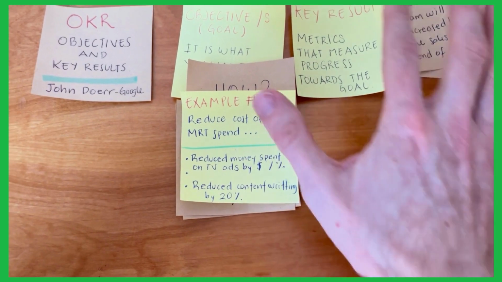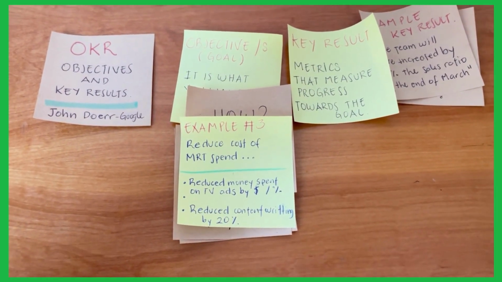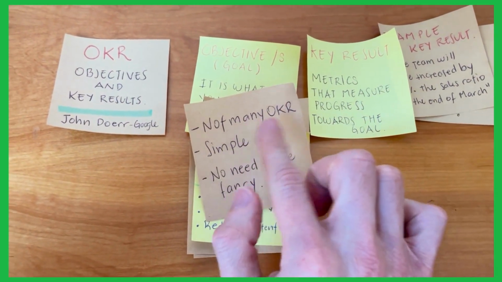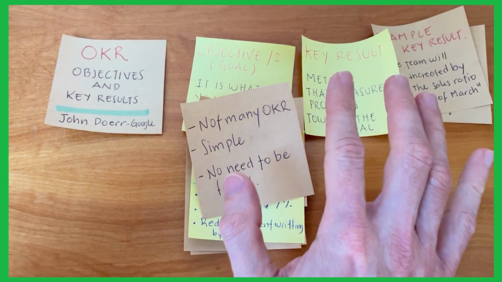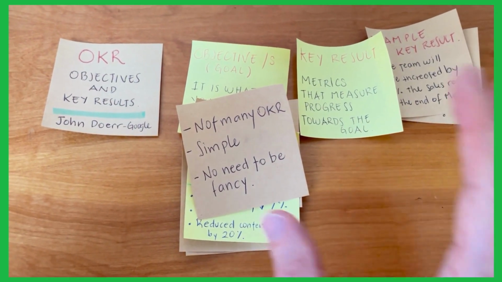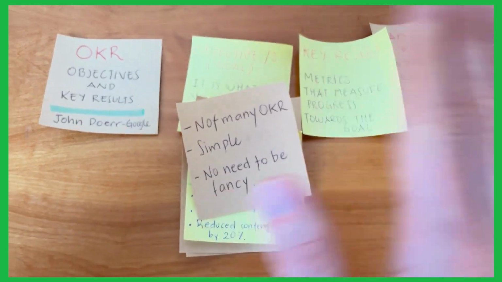So as you can see, these are simple examples of how you can implement the OKR methodology. But remember, they need to be very simple, and you don't have to have that many OKRs. When you're working on a project, for example, you don't need that many. At least 3 is good.